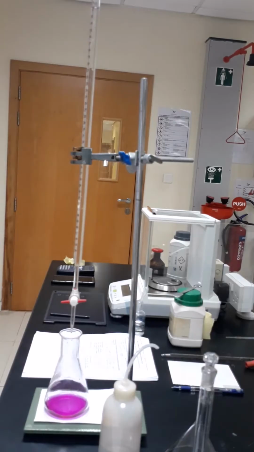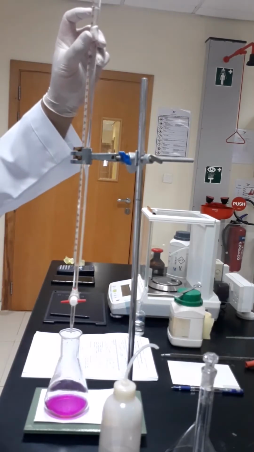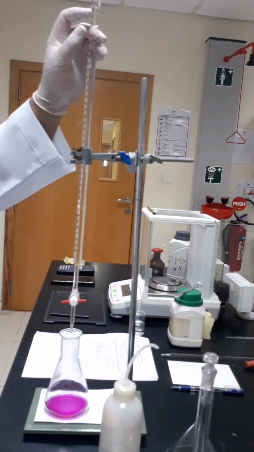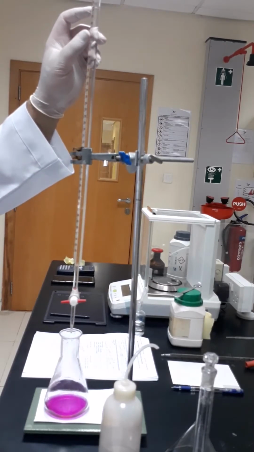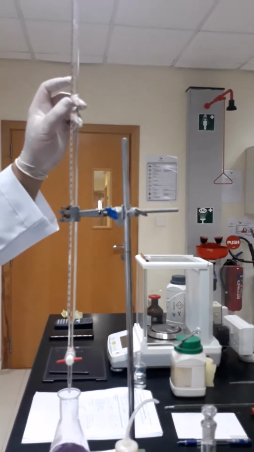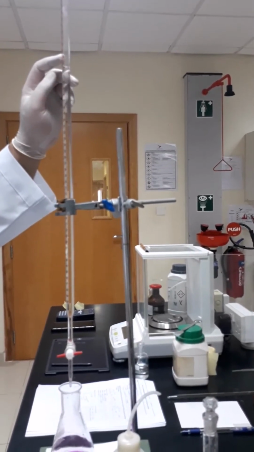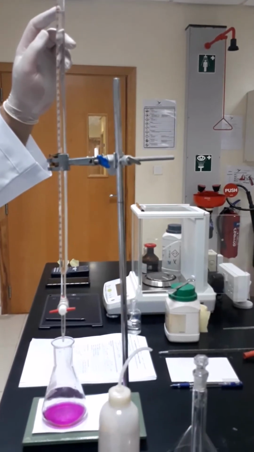We can notice that the volume of the sodium hydroxide consumed is around 11.5. So we will do the titration again but we will start quickly. We will go quickly from 0 to 8 or 9, then we will go drop by drop till we reach the exact endpoint.